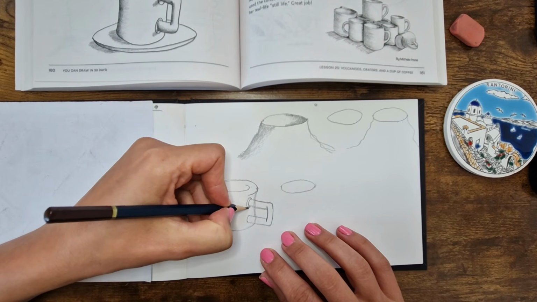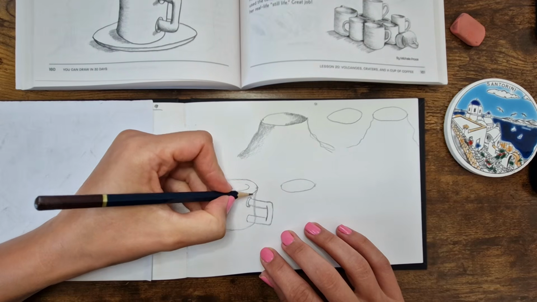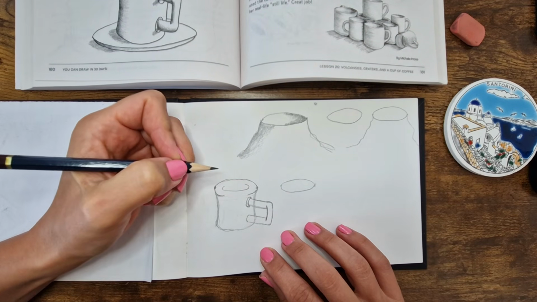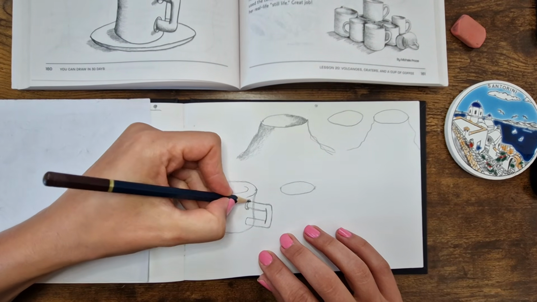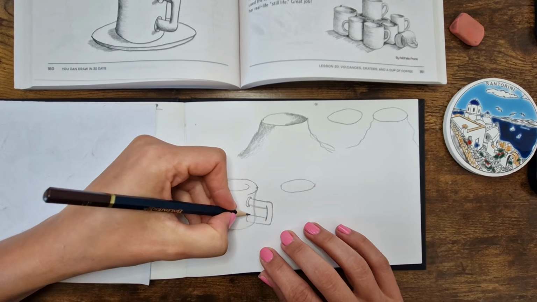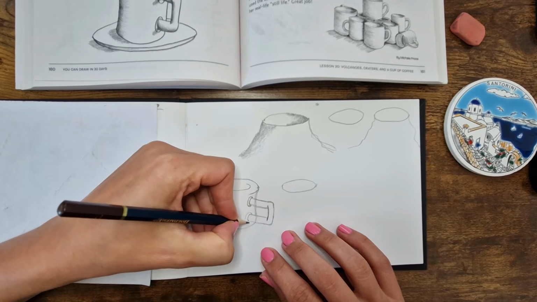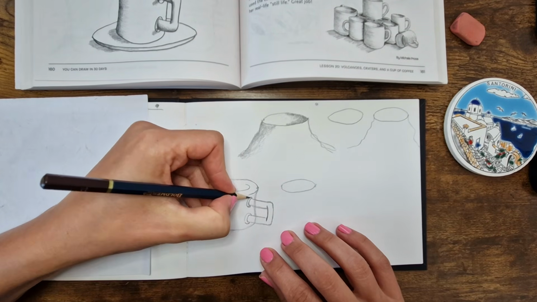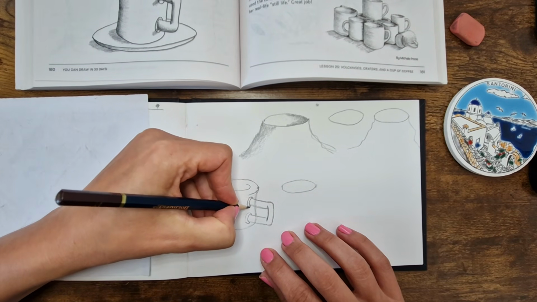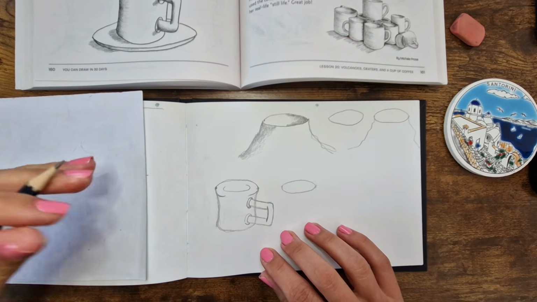Wait, actually this needs to go here, I think. Like that.